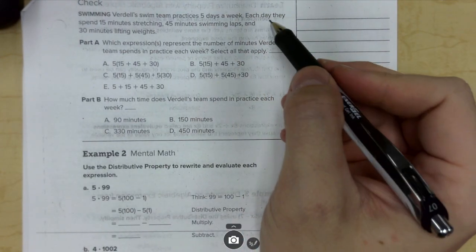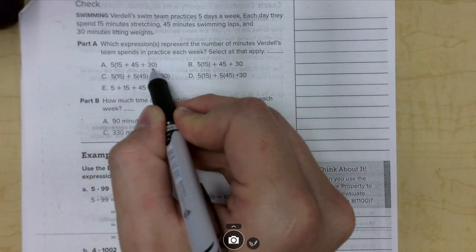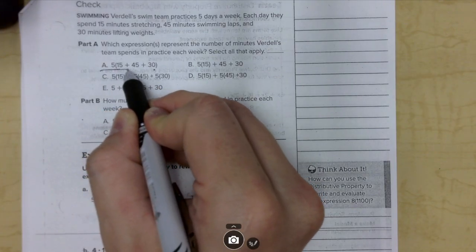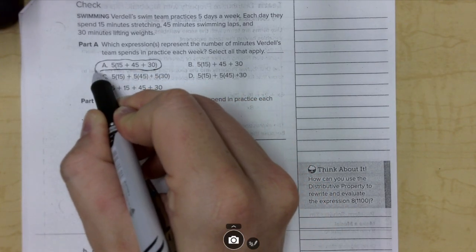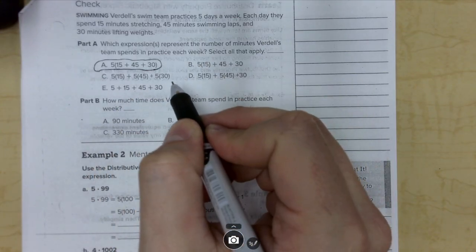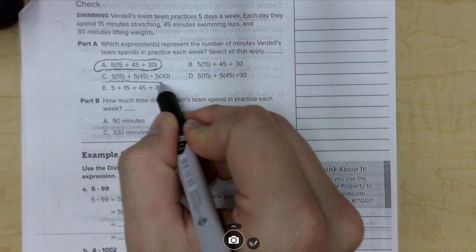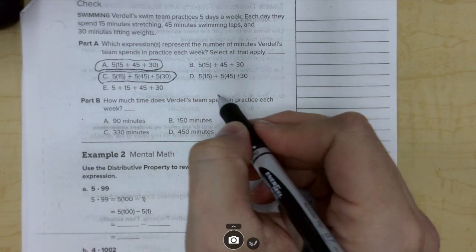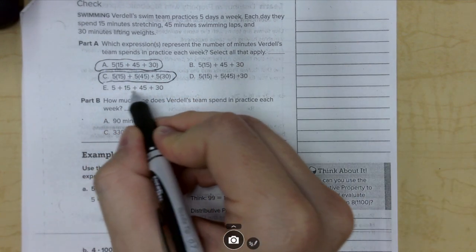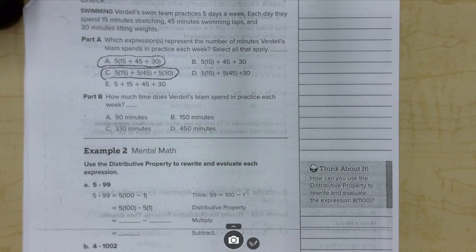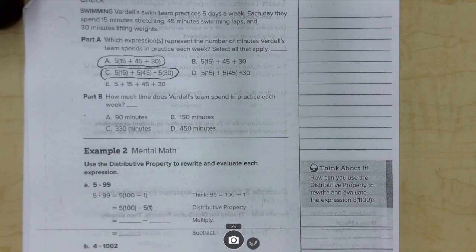So we know total minutes will be 15 plus 45 plus 30. Hey, we got that right here. And if we add them together and multiply by 5, that one will do it. Then if we take each individual one, multiply it by 5, like C, that works too. Let's see. Nope. Nope. Nope. A and C.